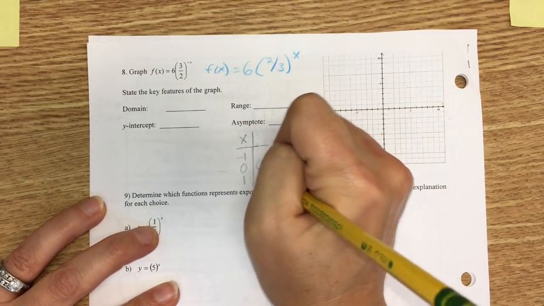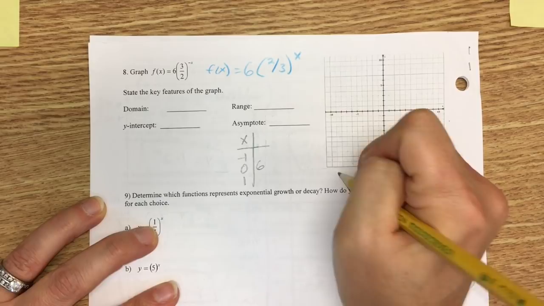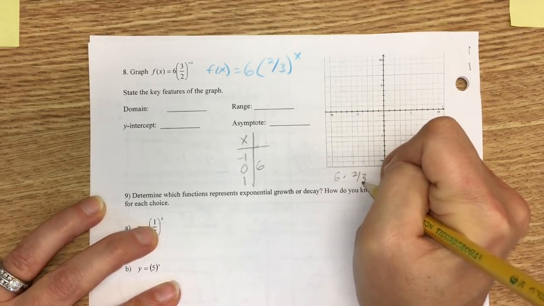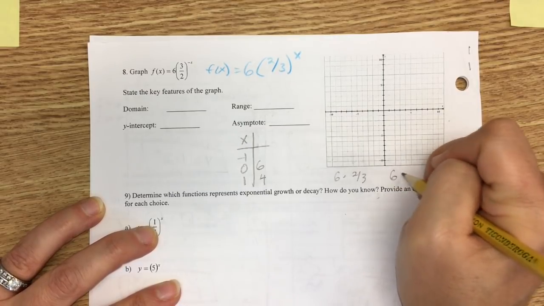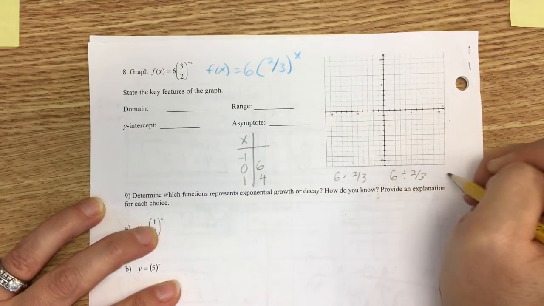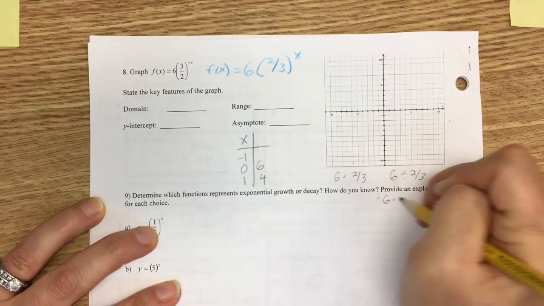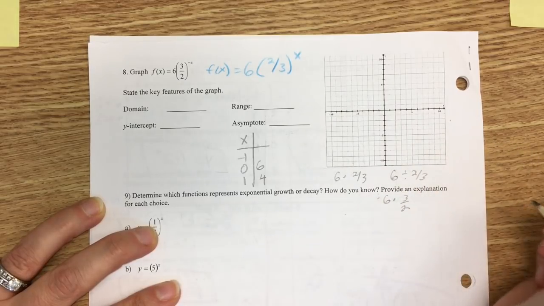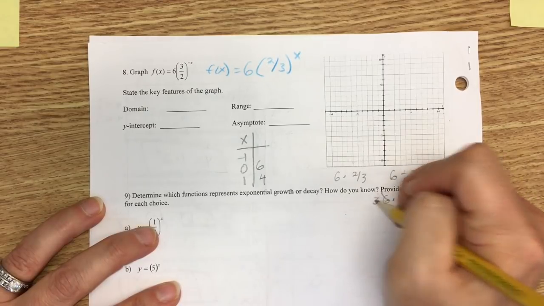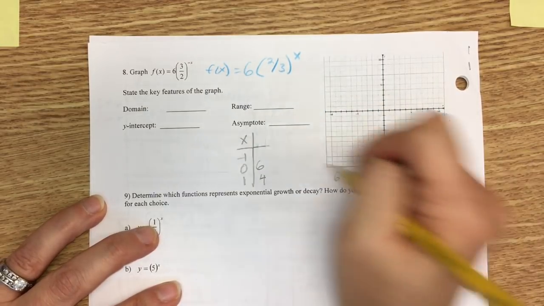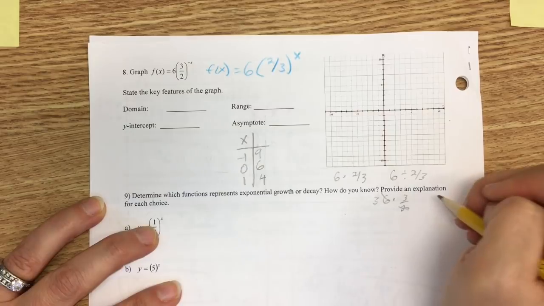I'm going to have 0, 6, because I know that's my starting value. 6 times 2/3 is going to be 12/3, or just 4. And then 6 divided by 2/3 is like 6 times 3/2, which I could cross cancel, or I could make it 18 over 2. And either way, it's going to be 9.